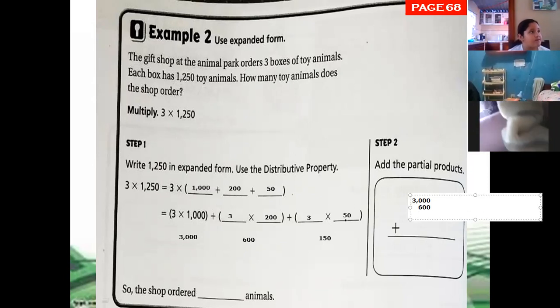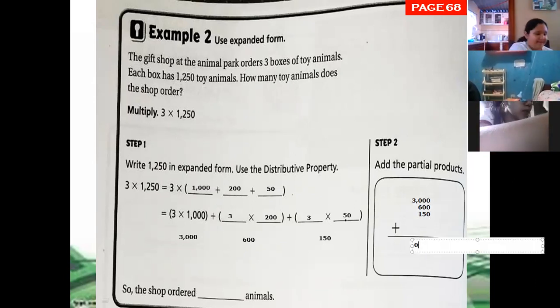The first is 0. 0 plus 0 plus 0 is? 0. The next is 5, because 0 plus 0 plus 5 is 5. Okay.